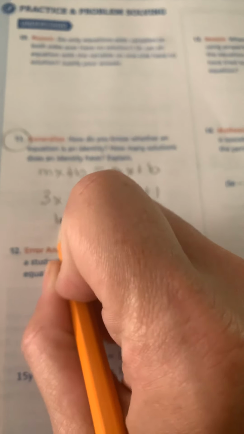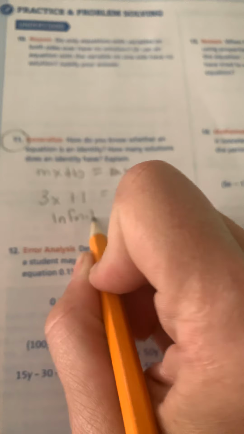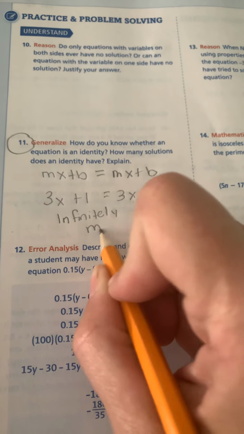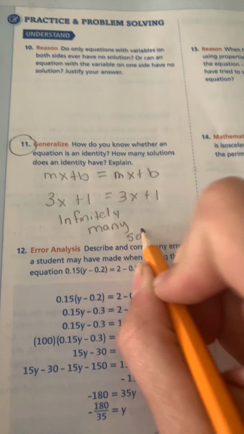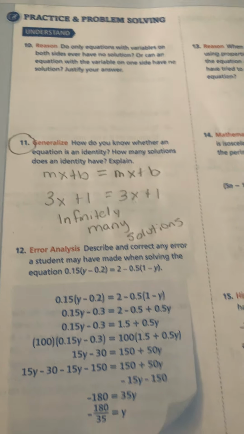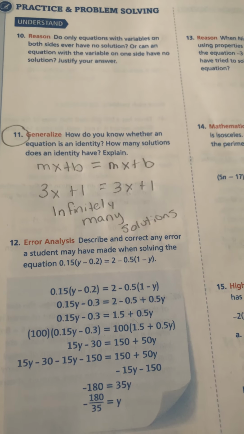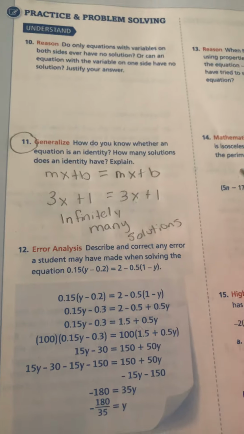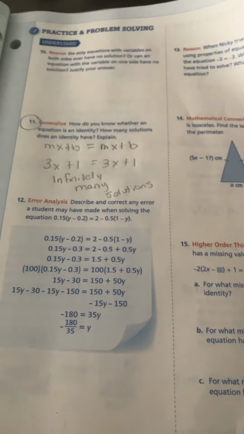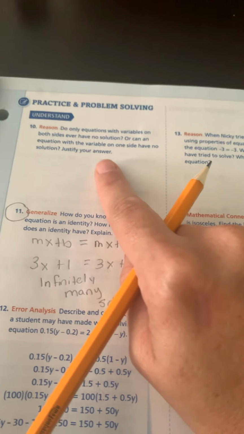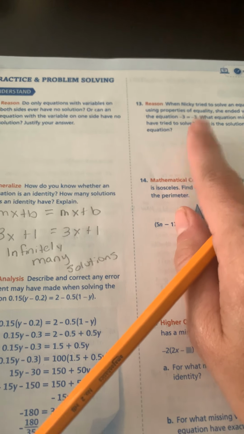So they have infinitely many solutions. Okay, so that should help you with explaining question 10, and I think you have to do question 13.